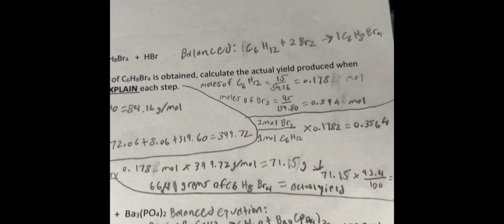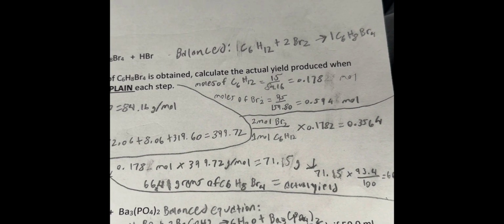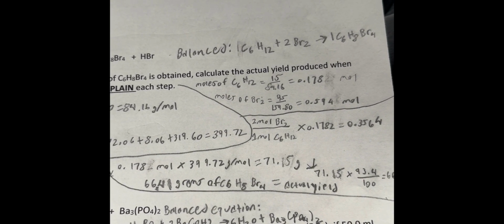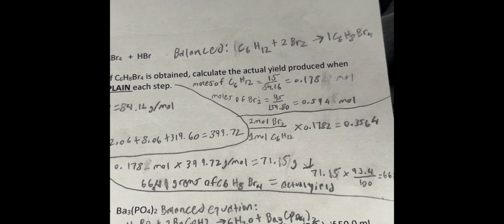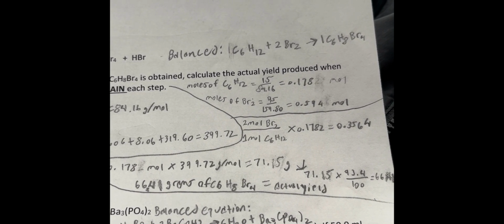Now, in order to determine the limiting reactant from the balanced equation, we see that 1 mole of C6H12 reacts with 2 moles of Br2. So from that, we need to calculate how much Br2 is needed to react with 0.178 mole of C6H12.